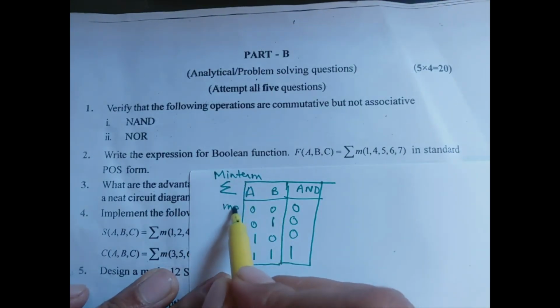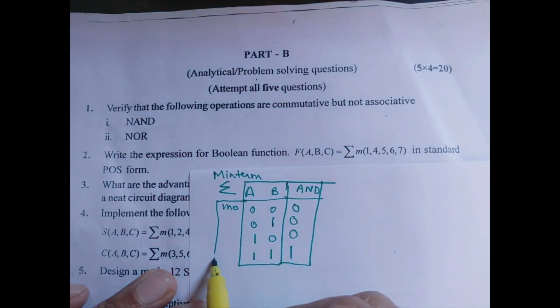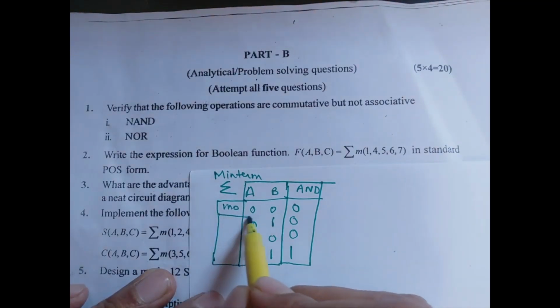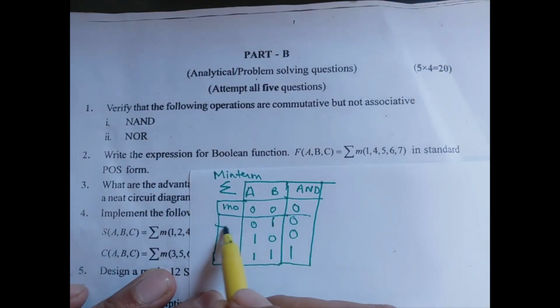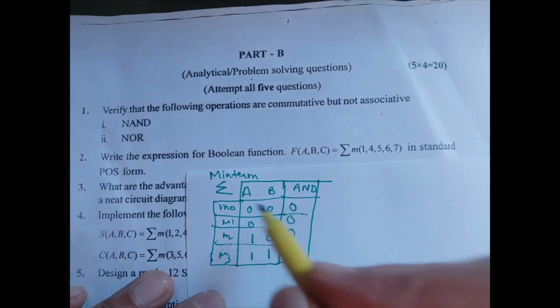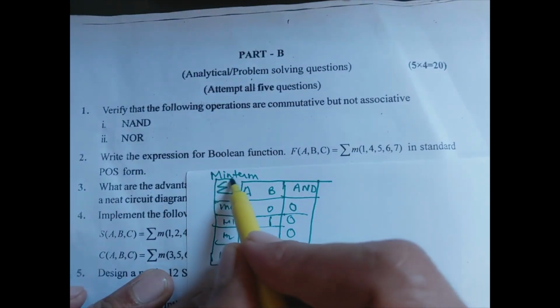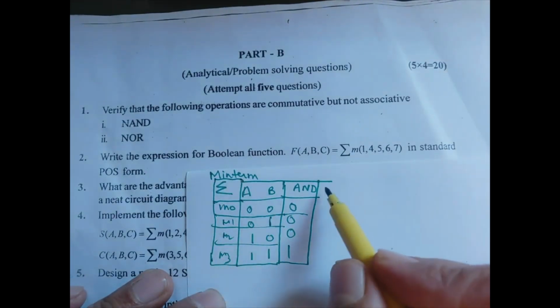This is the m0 minterm. The code is represented uniquely by this. Then we have m1, m2 and m3. So these are the minterms. And how are they written?